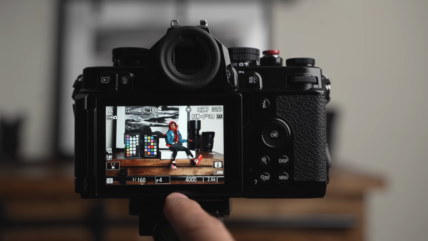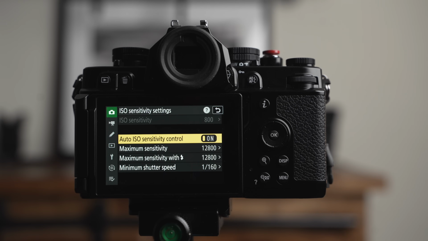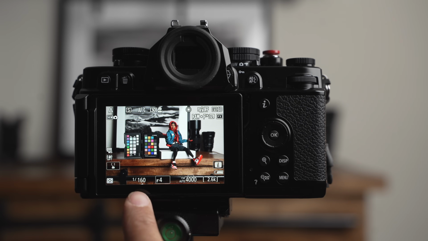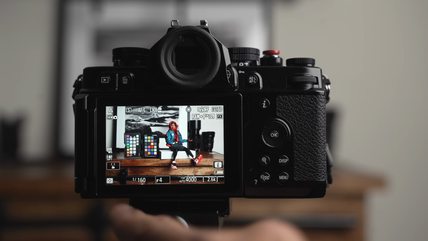And that just means that your camera picked an ISO that is different than what is set here as your maximum. It didn't pick your maximum, and it maybe didn't pick your shutter speed, although it always tries to. There it is right there. The camera in auto ISO won't pick your maximum ISO. It'll always go as low as it can based on the shutter speed you picked.